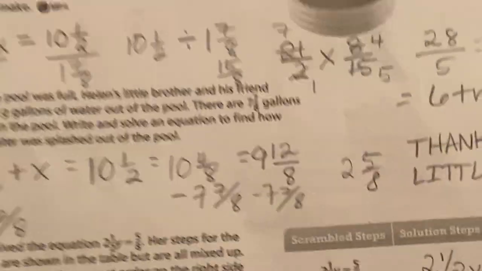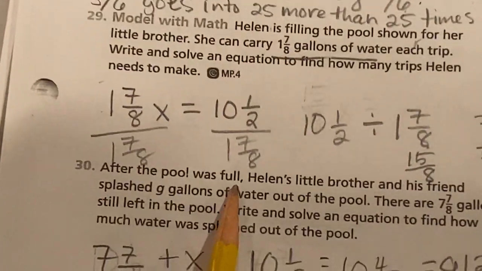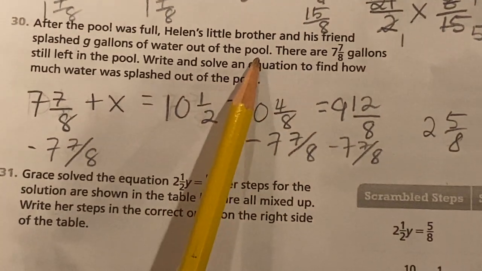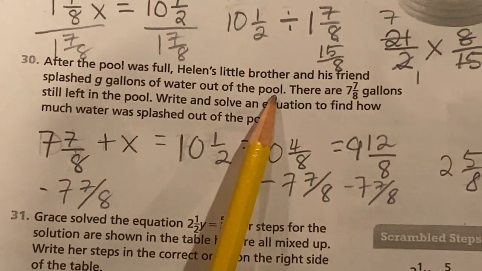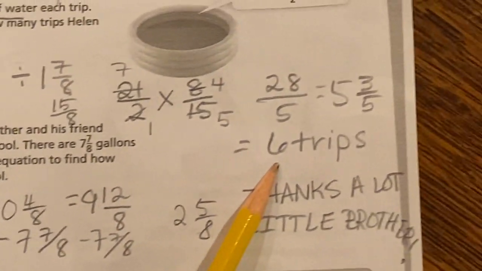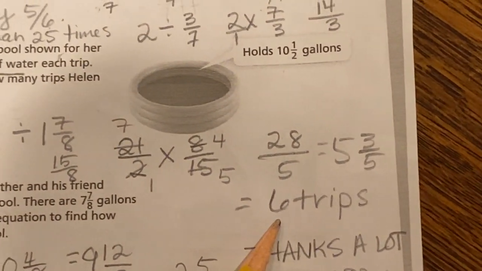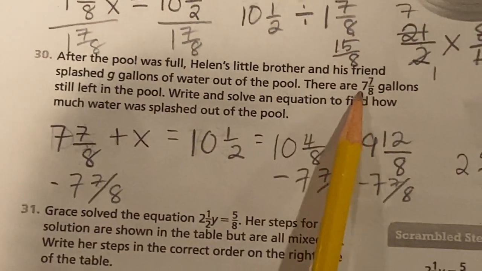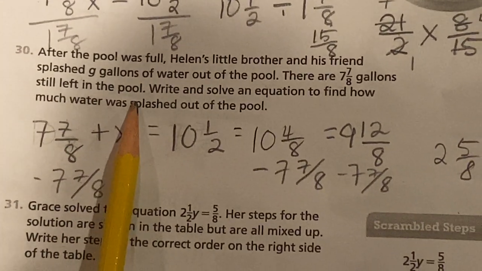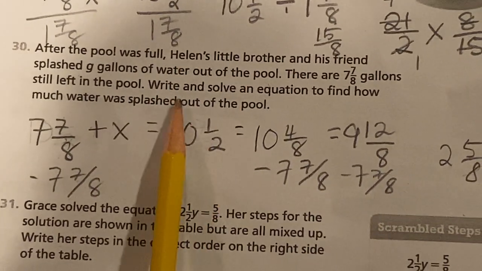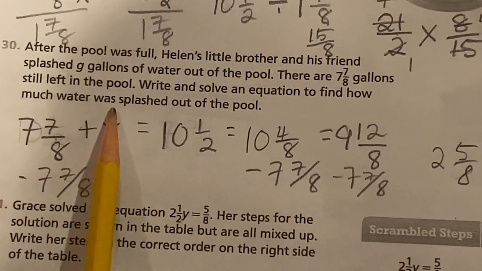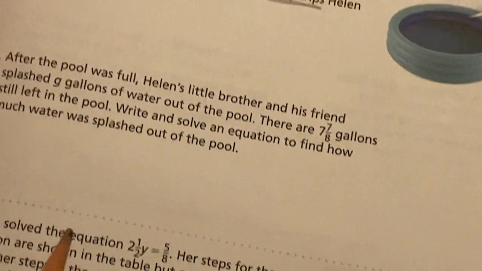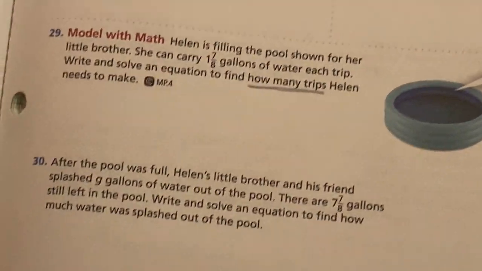Okay, now, after the pool was full, Helen's little brother and his friend splashed G gallons of water out of the pool. Thanks a lot, Helen's little brother. Helen already made like 6 trips to fill the stupid thing up, and then you and your little friend have to go and splash a bunch of water out. Whatever. Okay, there are 7 7/8 gallons still left in the pool. Remember, there had been 10.5 gallons. Write and solve an equation to find how much water was splashed out of the pool. Solve that and then come back.